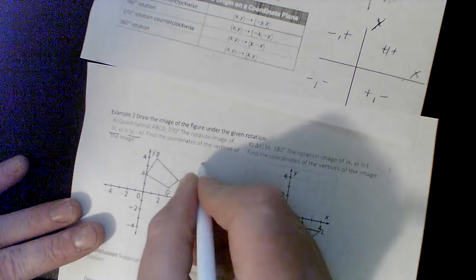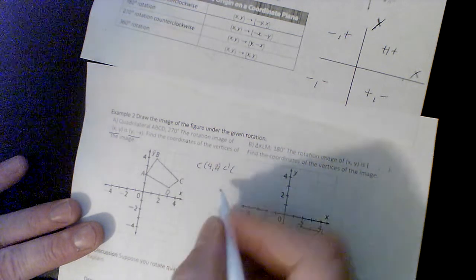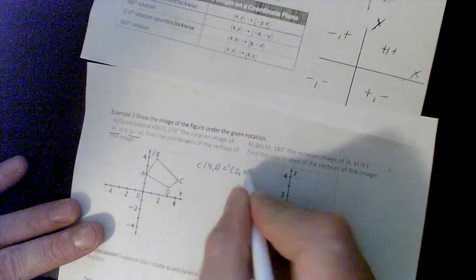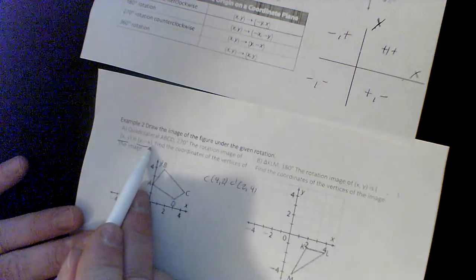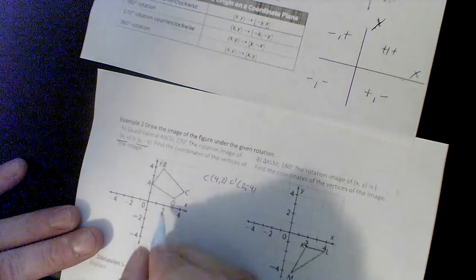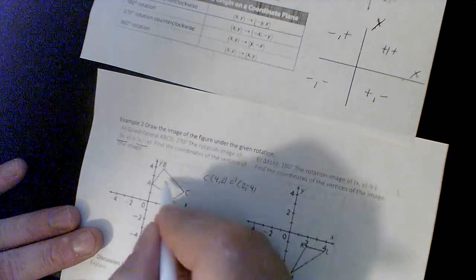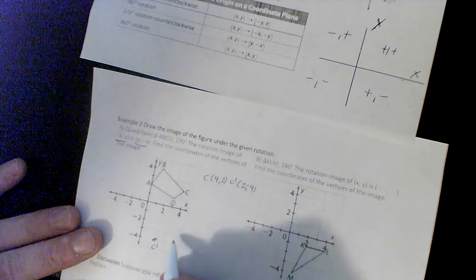Alright, so C used to be 4, 2. C prime, if I switch them, 2 and 4, and then I make the one on the right the old x negative, it's 2, negative 4. So 2, negative 4 is down here, and there's C prime. So we're rotating 90 degrees clockwise.